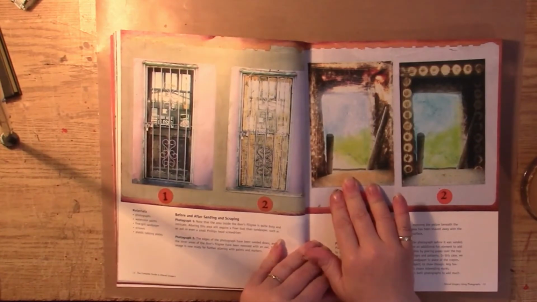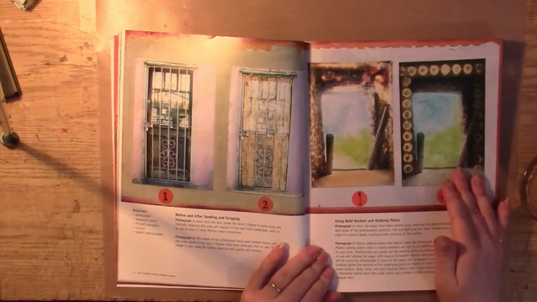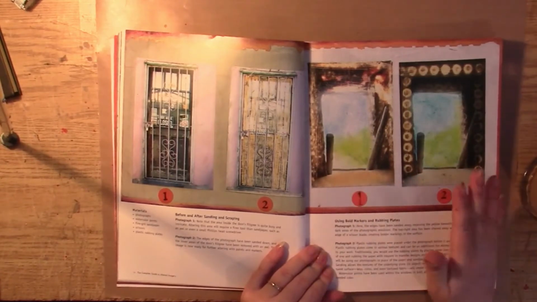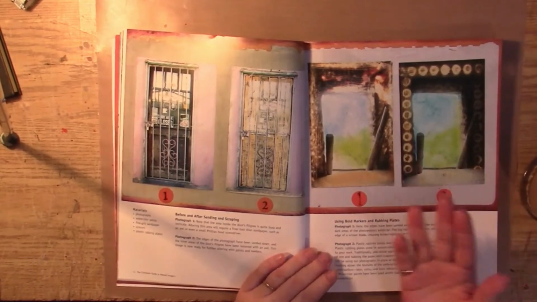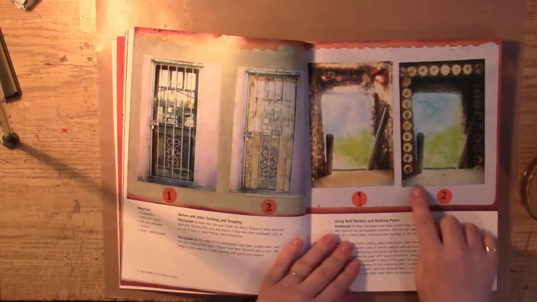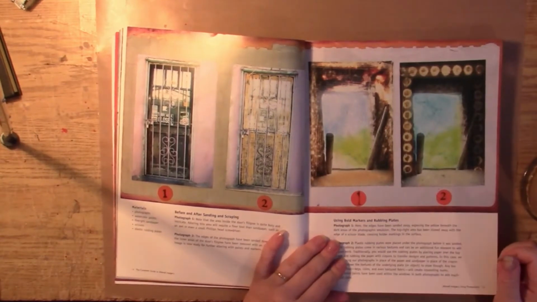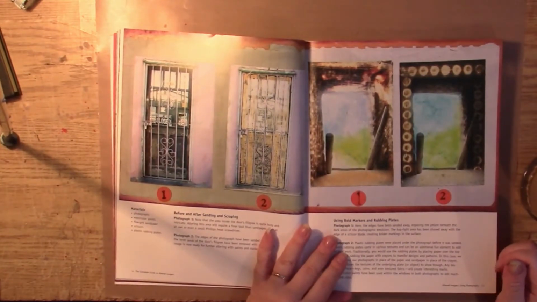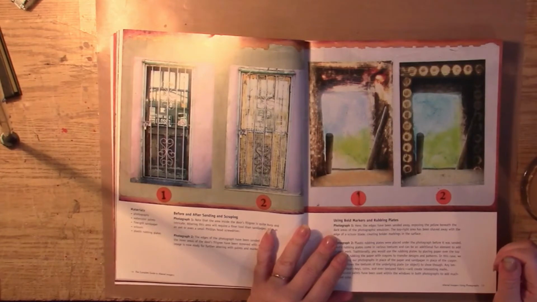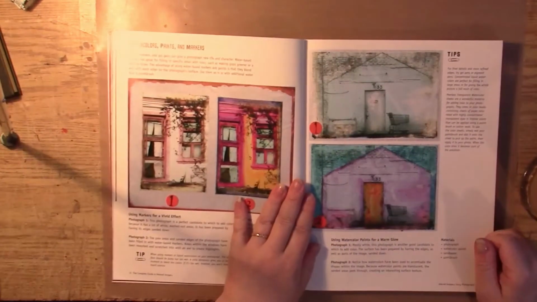The same photo has been used. Rubbing plates here, and oh, you put the rubbing plate underneath of the photograph and then you sand it off, which leaves the design here. I imagine that would work with embossing folders. Never tried it, but it's just an idea.